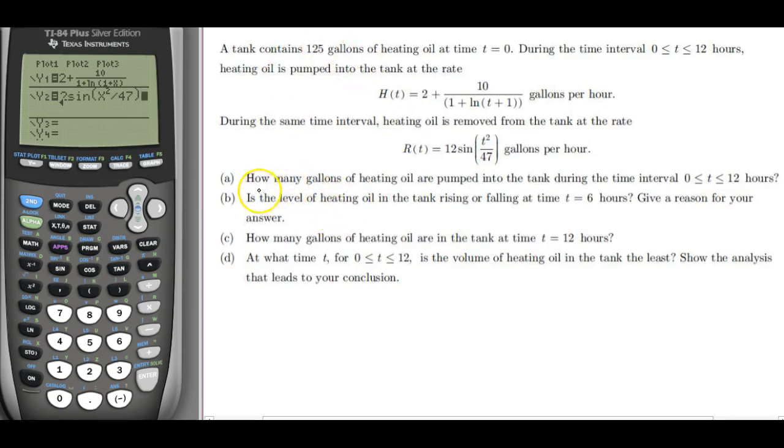So for part A, how many gallons of heating oil are pumped into the tank during the time interval from 0 to 12 hours? So in this part of the problem, we're asked to find how many gallons. So I have my functions in gallons per hour. So I know I'm going to have to integrate these functions in order for the units to cancel out. We've done that a few times now. The units of hours will need to cancel, and then we'll have our answer in gallons. So we know we're going to need to do some integrating here.